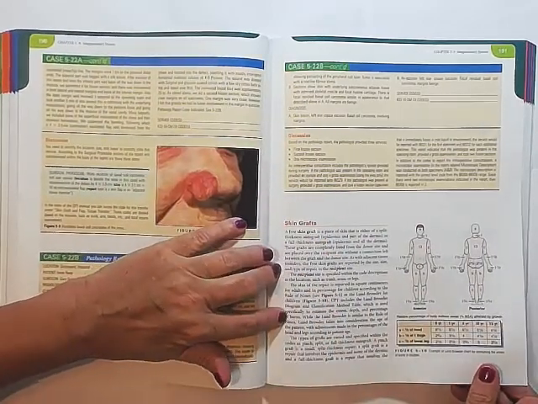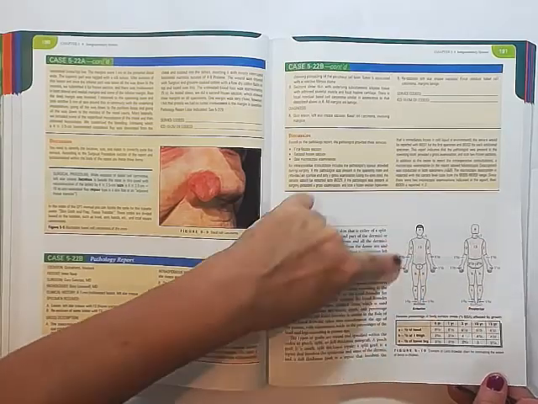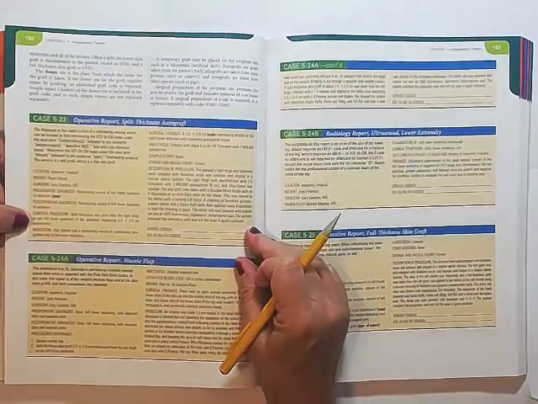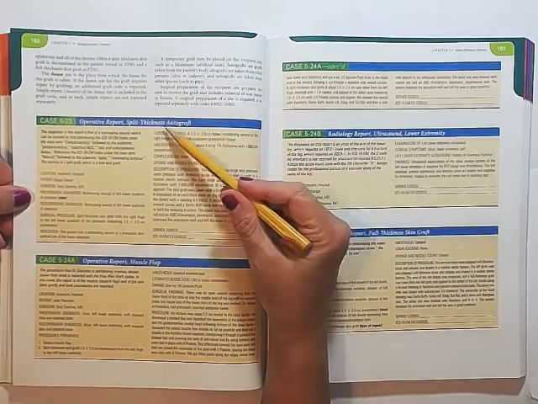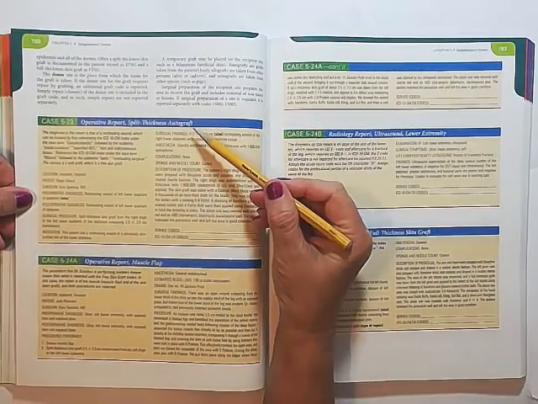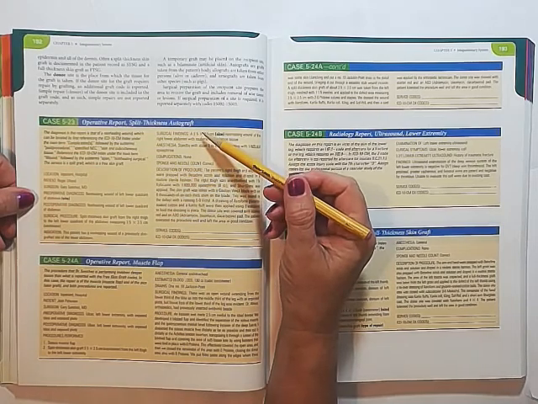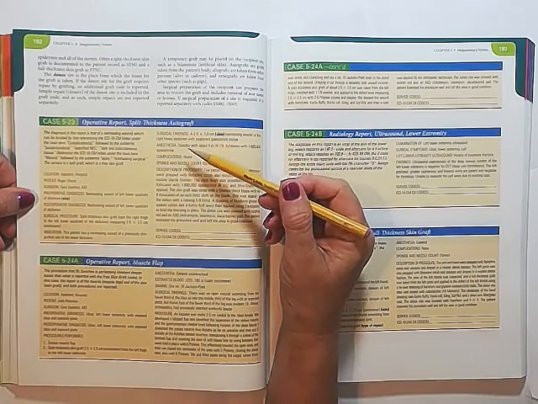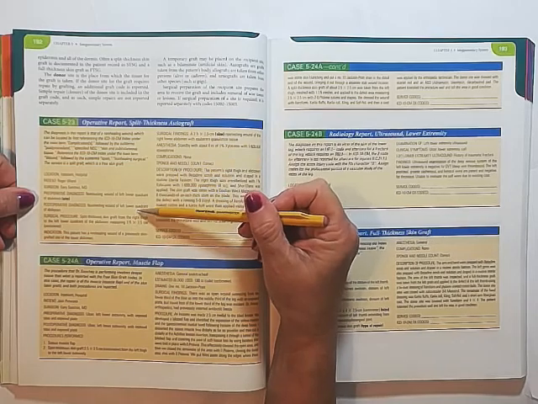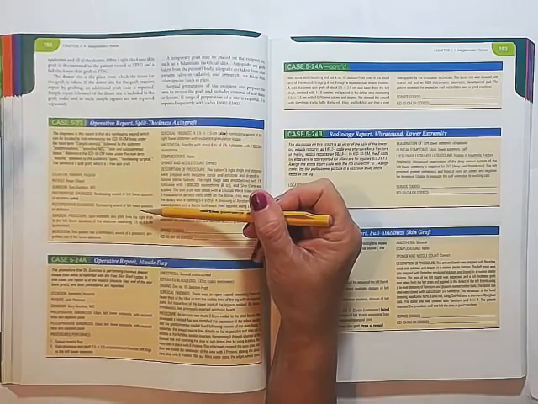Skin grafts. This brings into light again the percentages of your body. This is your split thickness autograft. Remember, you need to know auto, xeno, or allo. That helps steer you in the right direction. Always go with your post-op diagnosis.